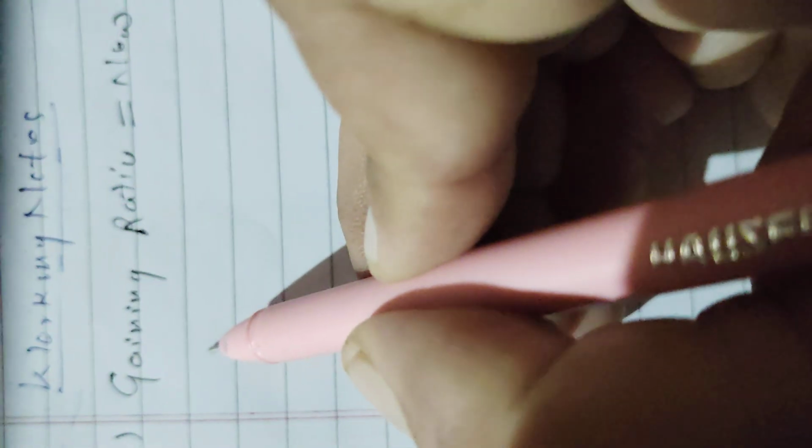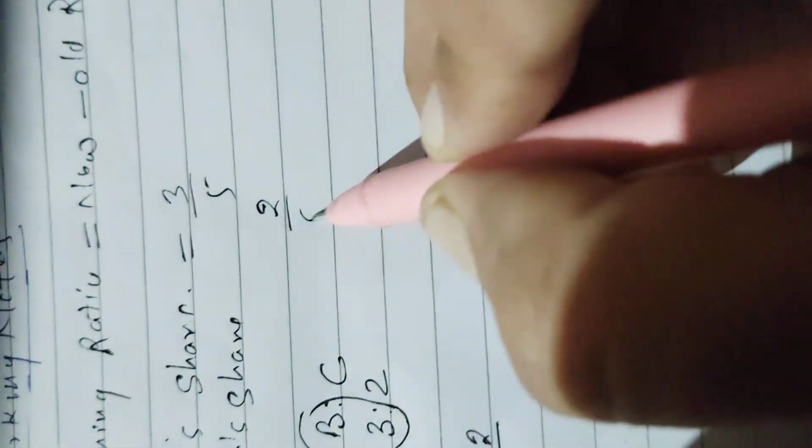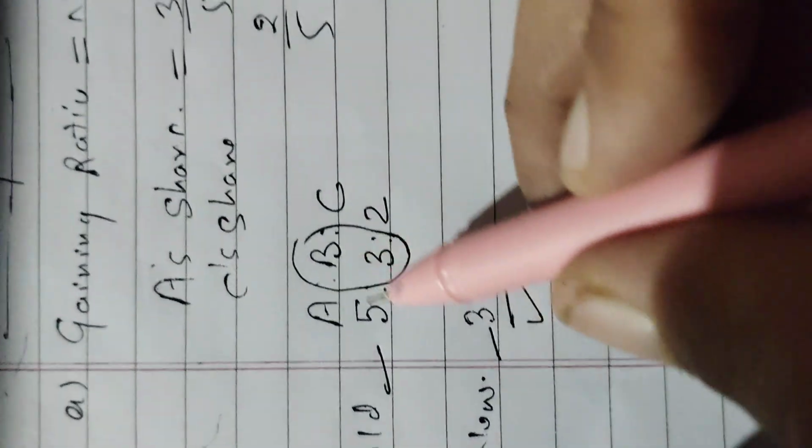So B retires, A's share will be, and C's share will be. A's new share is 3/5, I will put the value 3/5. C's new share is 2/5. So old share was 5/10, 2/10.